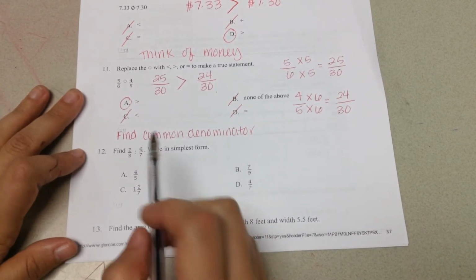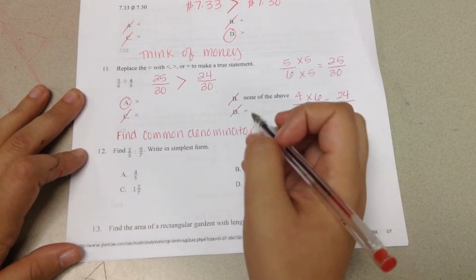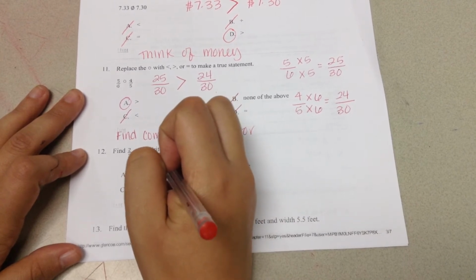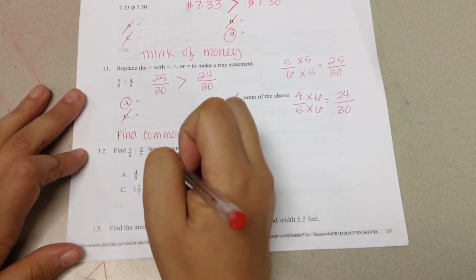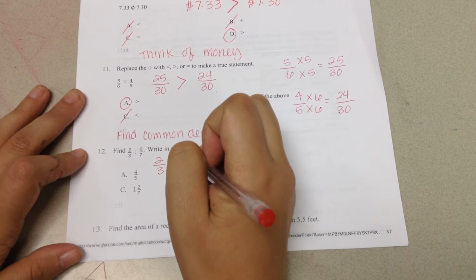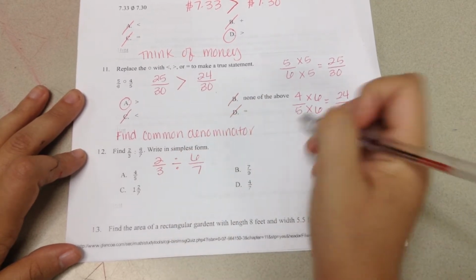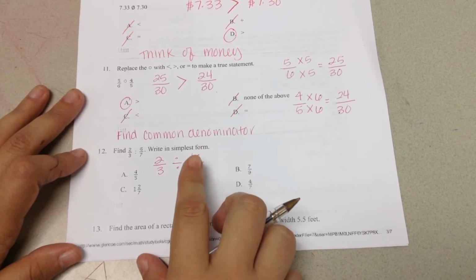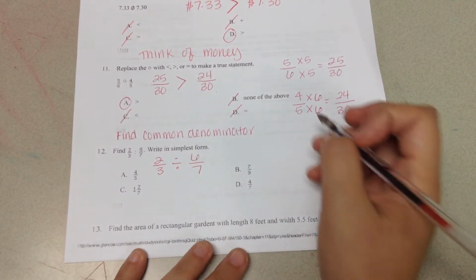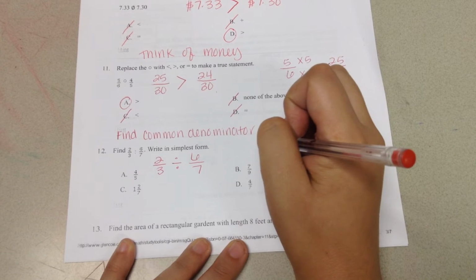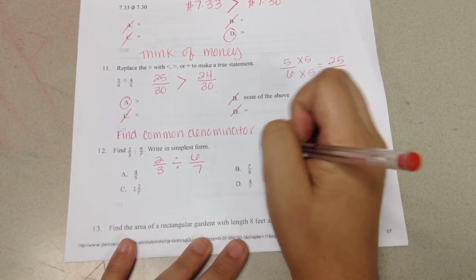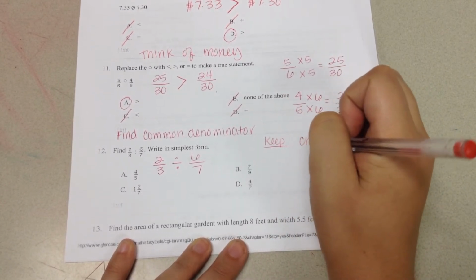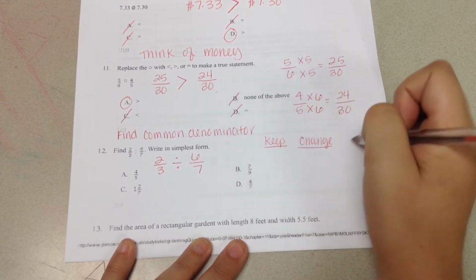Number 12, we have 2/3 divided by 6/7. So we just learned this yesterday, and we're going to keep, change, and then flip.